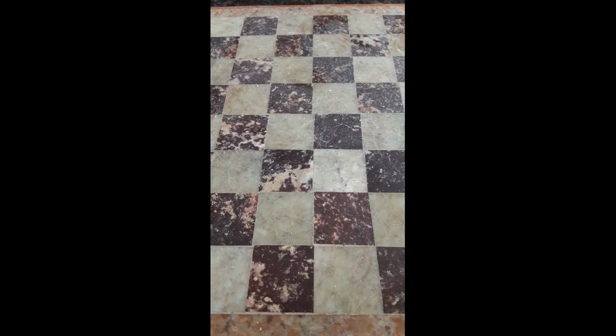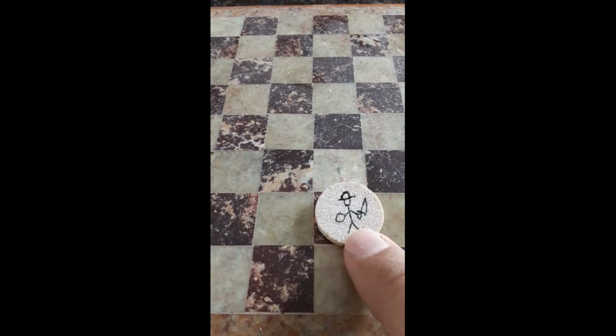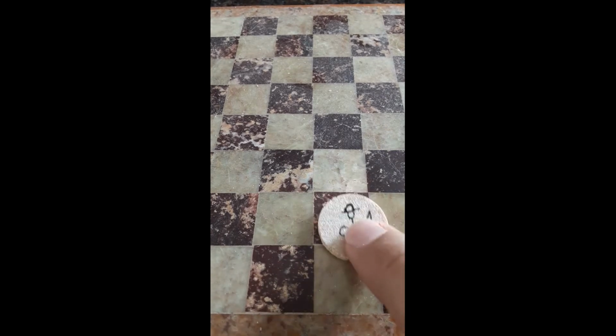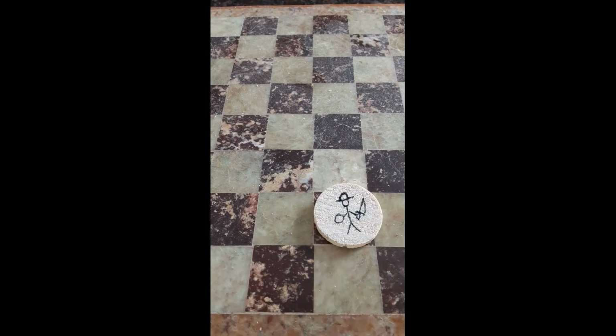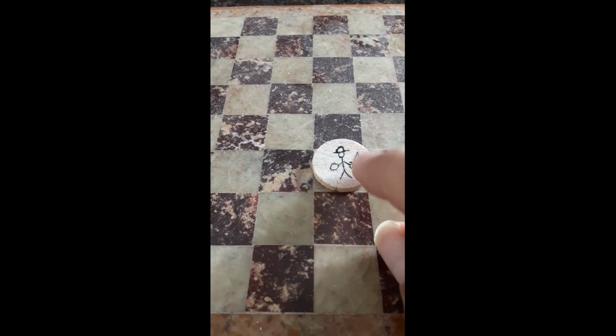You'll also need some way to represent the players and the things that they're going to encounter. I go to Michael's and I get these little wood chips, and I invite the players to draw what they think their character looks like.